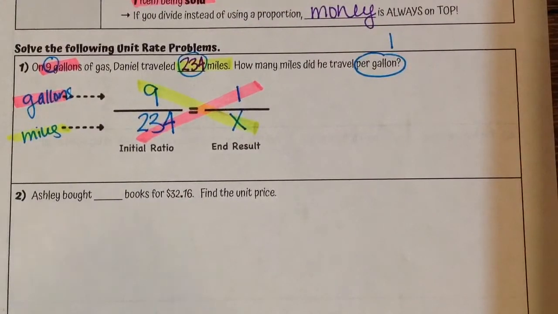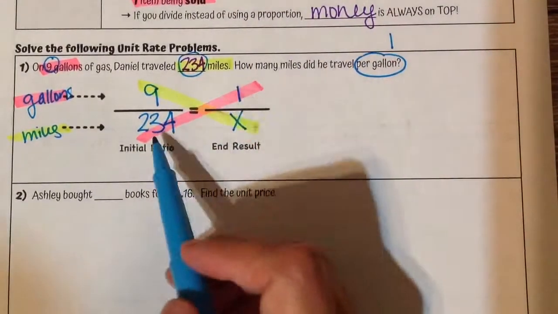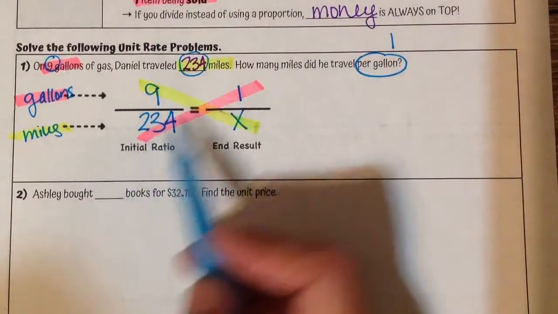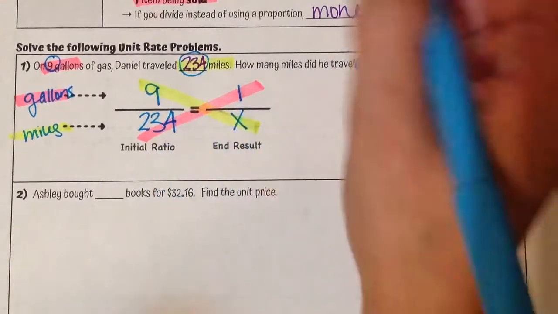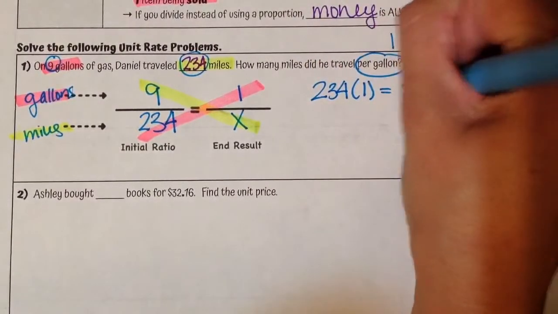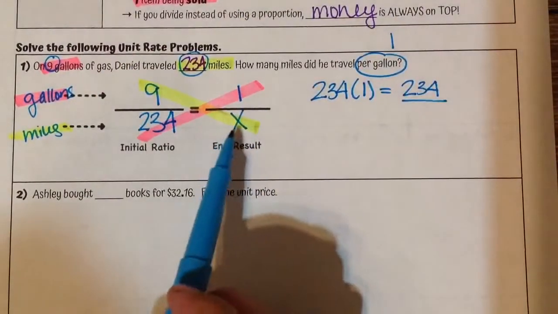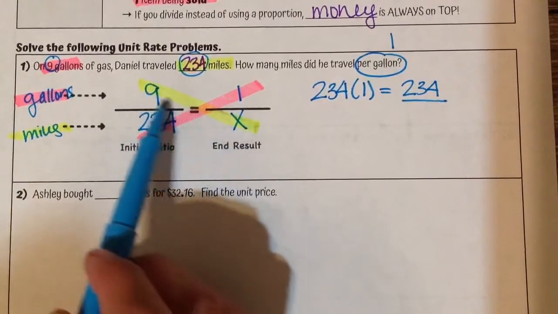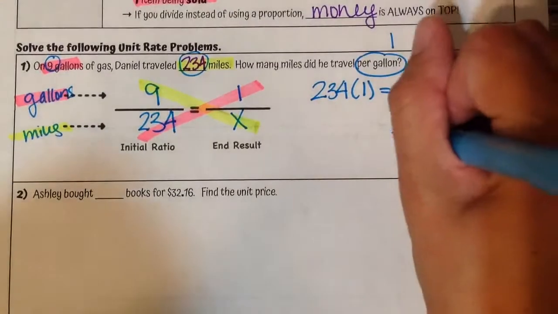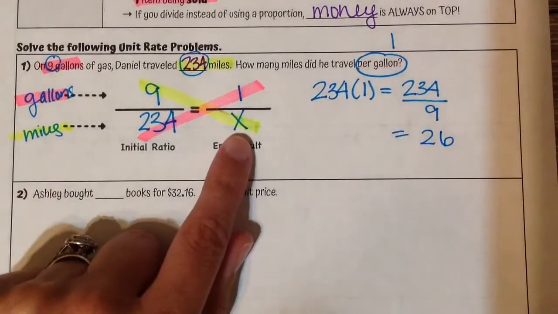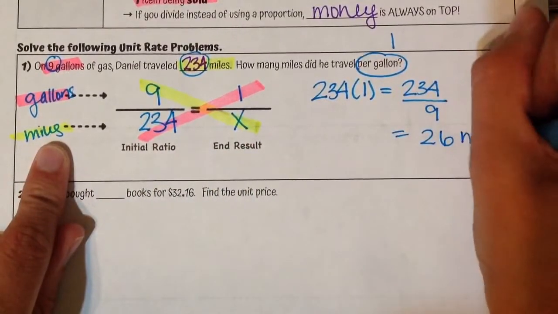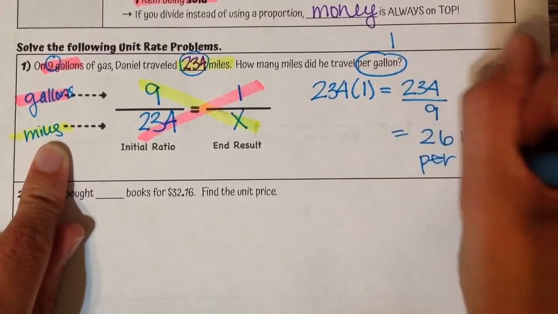To solve a proportion, I'm going to multiply the 2 numbers that are in the same diagonal. So this diagonal has a variable. We're not talking about that one. This diagonal just has 2 numbers. So we're going to multiply 234 times 1, which is 234. And then we're going to divide by the number that's in the same diagonal as the variable, which is 9. So 234 divided by 9 is 26. What were we solving for? Well, our x is on the bottom, which matches up with miles. So 26 miles per gallon.